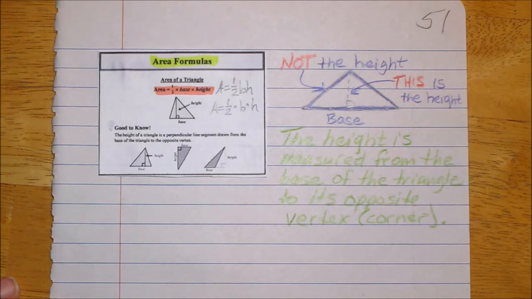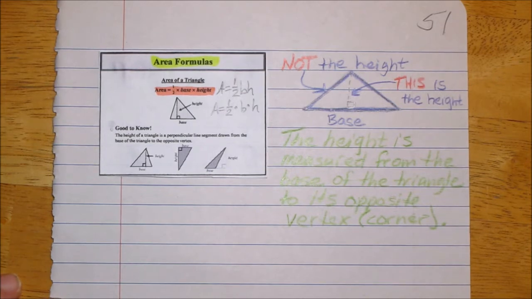All right, so now let's go back to talking about what we see here. We talked about it just briefly right there, but let's get it into our notes.